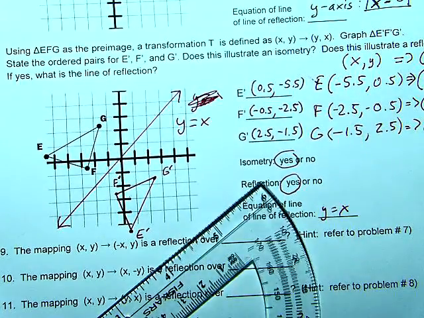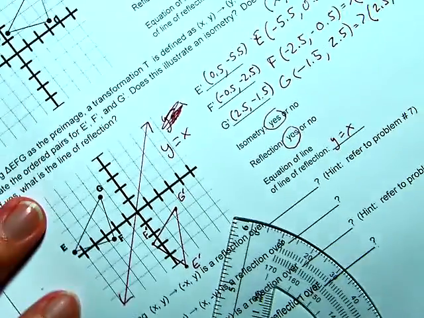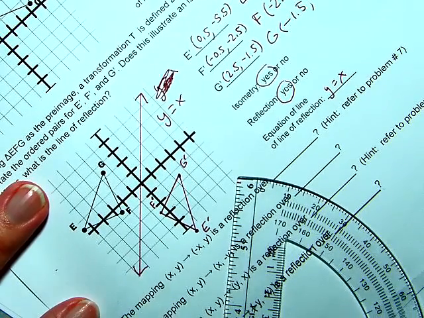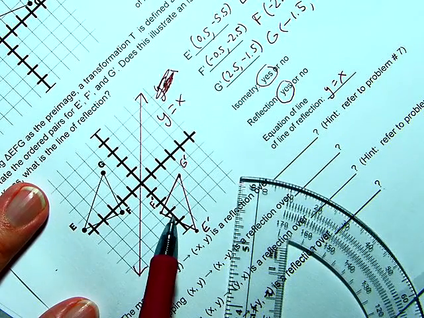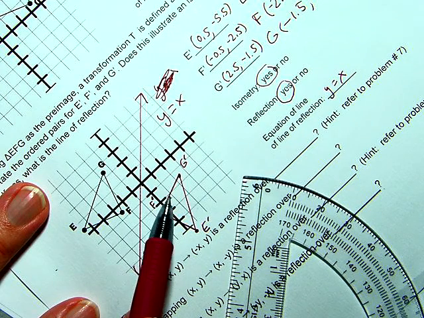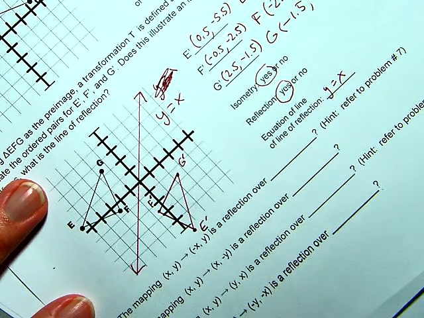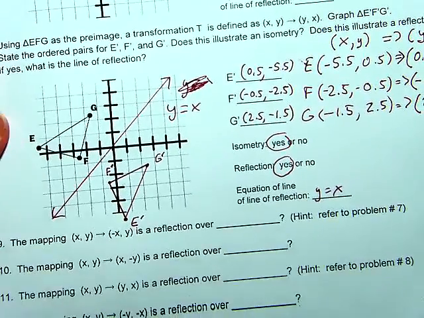Okay, y equals x. And if we took patty paper and we traced all these lines and points on the patty paper, I think you could see that if we folded over the patty paper, the pre-image and the image would lie right on top of each other. Feel free to do that. Feel free to check this, but that's what you will find.